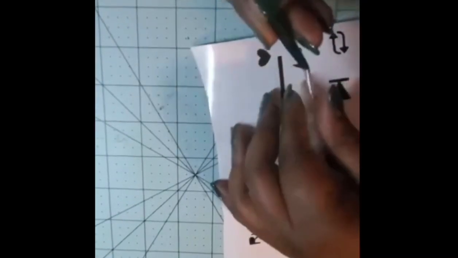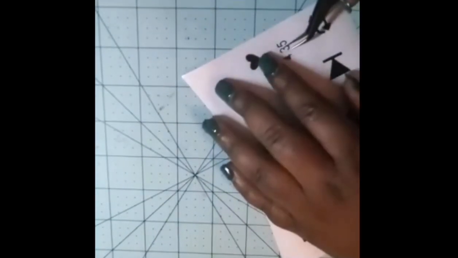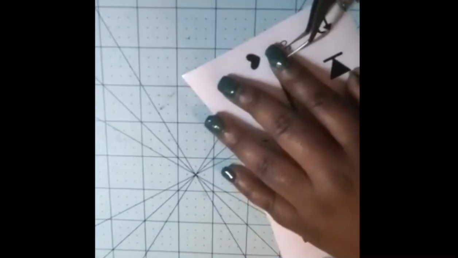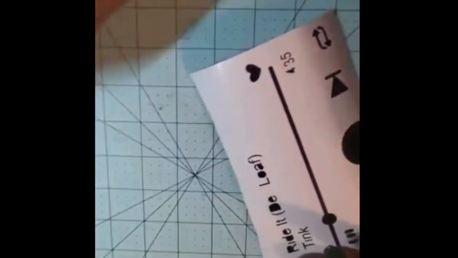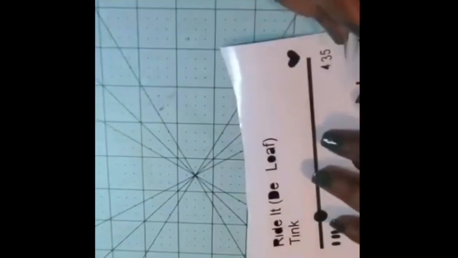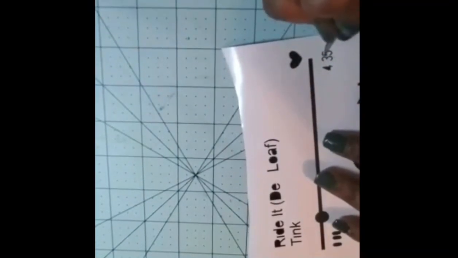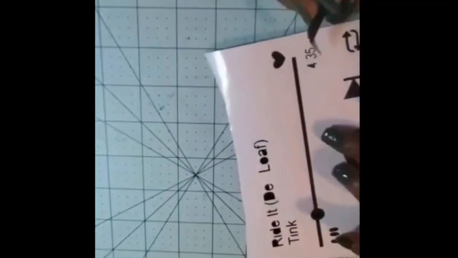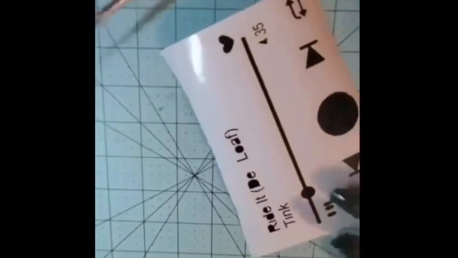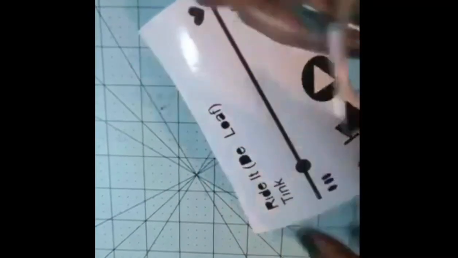Y'all, I was really trying to flip this 3 and do all of this. I just didn't understand what was going on. Your girl is dyslexic, but I fixed it. So, boom. And it will look just as nice. Promise you it will. Good penmanship. I'm going to add my dots in between here on both sides, and I'm going to weed out the play button.